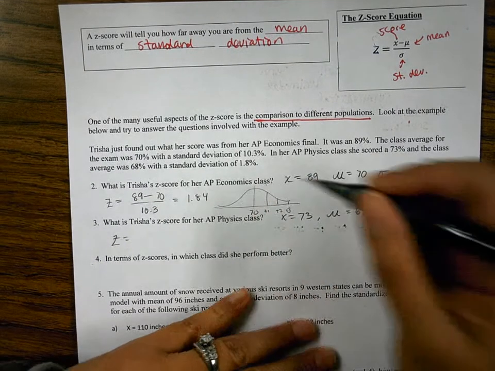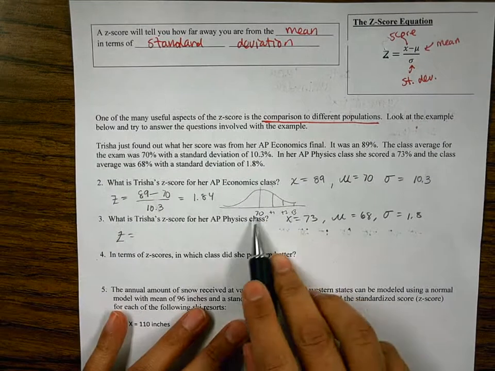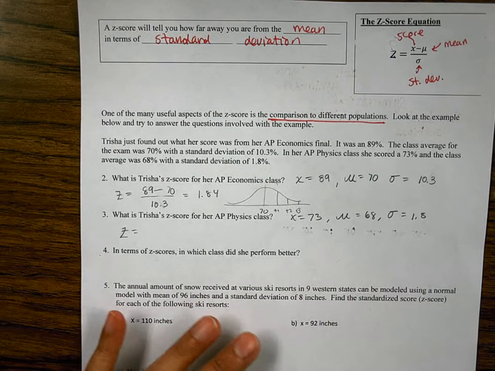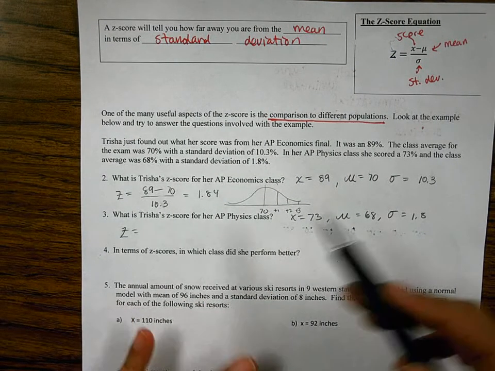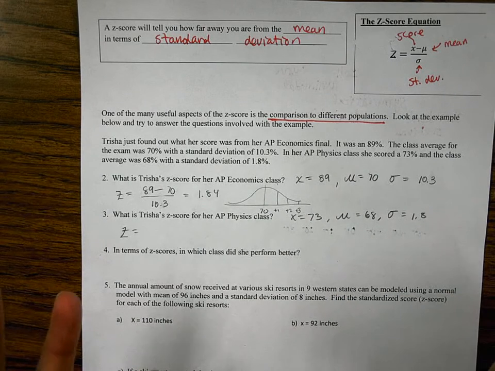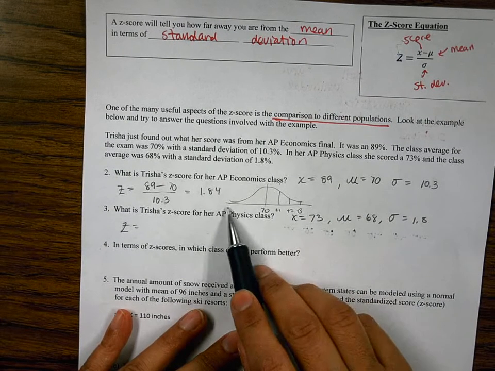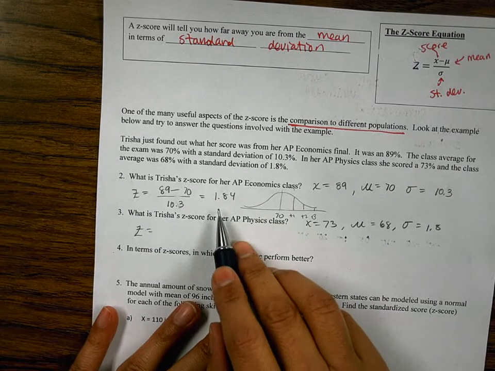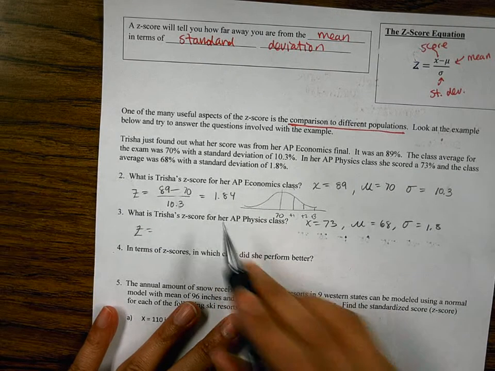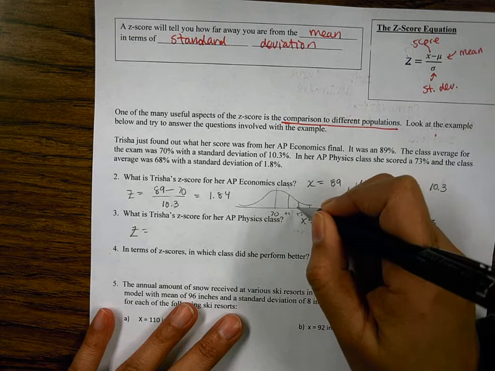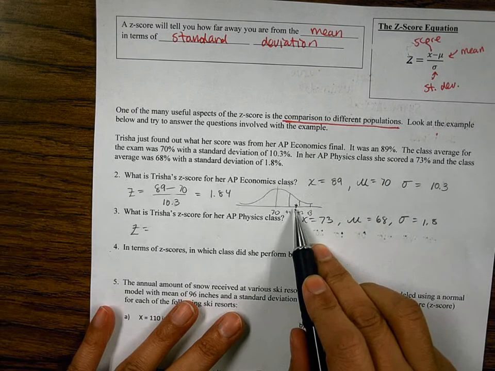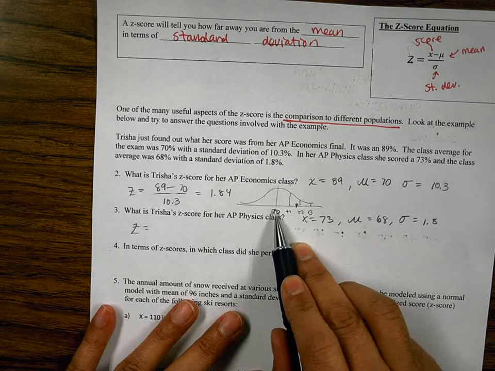And she has scored above the class average, so she would be on the positive side. If she had scored below the class average, like say her score was a 60%, she would be on the negative side. But since she scored above, she's 1.84 standard deviations away from the mean. So here's 1, here's 2. So she's about there. She's 1.84 standard deviations above the class average.